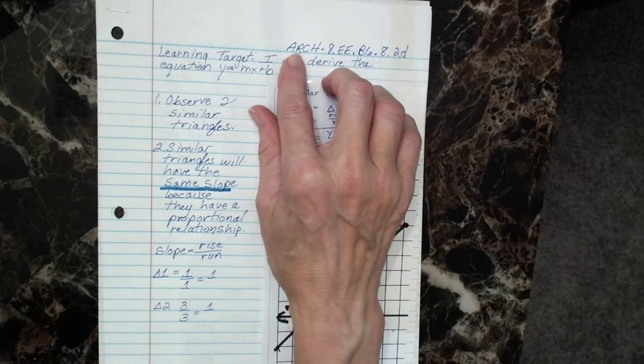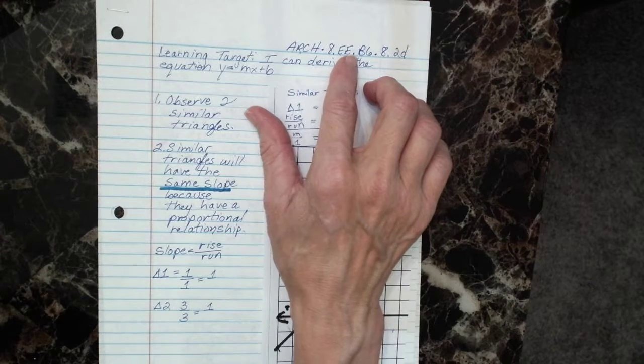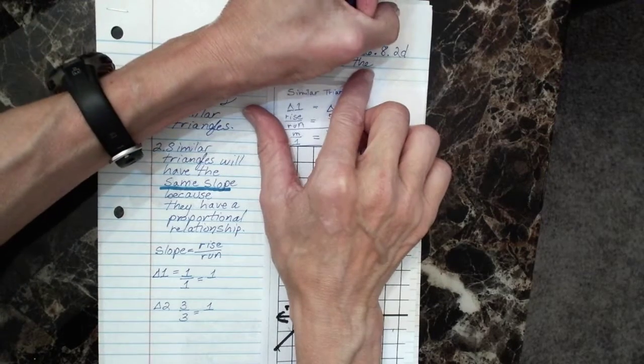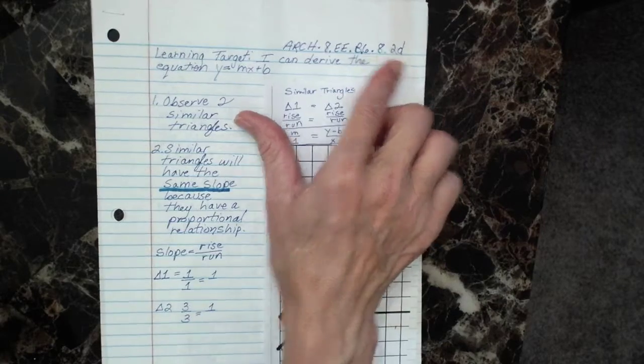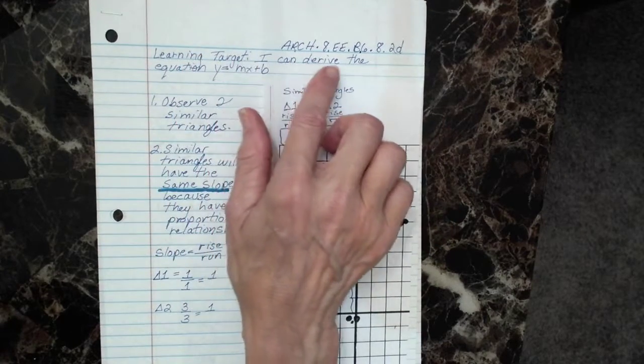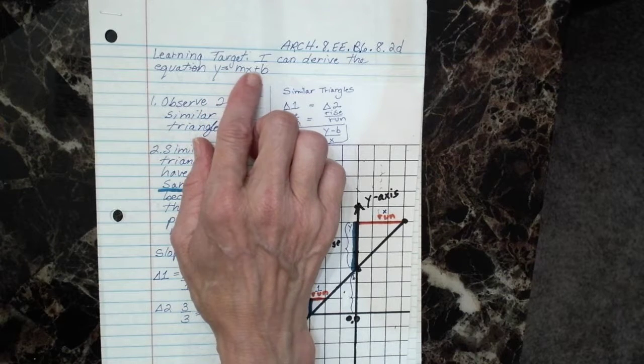This standard is ARCH.8.EE.B.6.8.2d. The learning target: I can derive the equation y equals mx plus b.